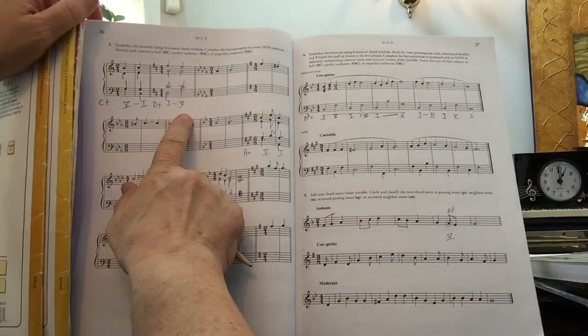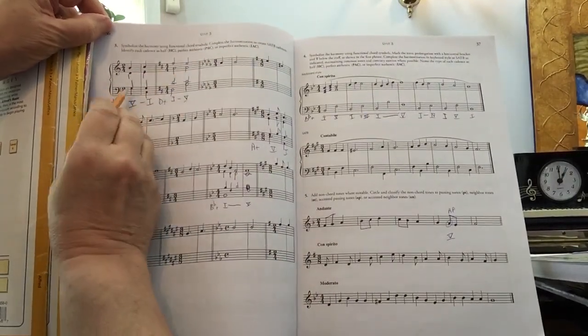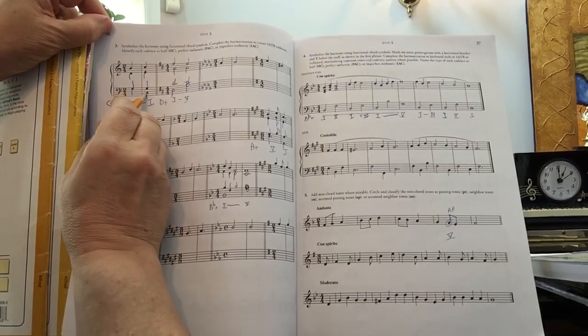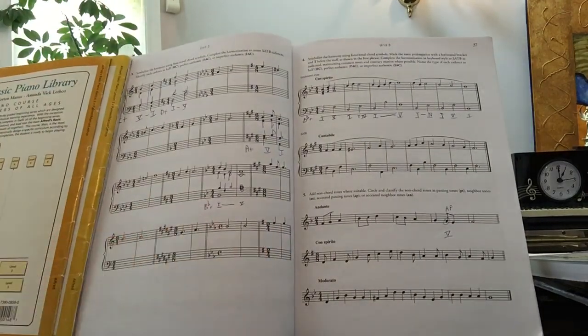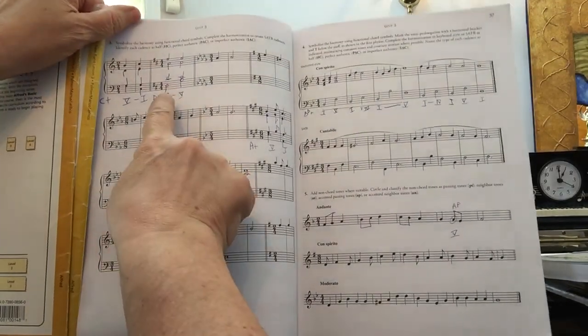I've done the first one. This is the soprano, alto, tenor, bass. 2 G's, a B and a D, going to 2 C's, an E and a G. Listen again. 2 G's, a B and a D to 1. 5 to 1. 1 to 5.